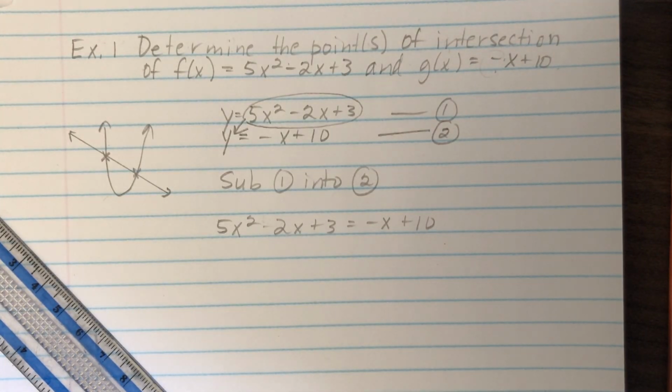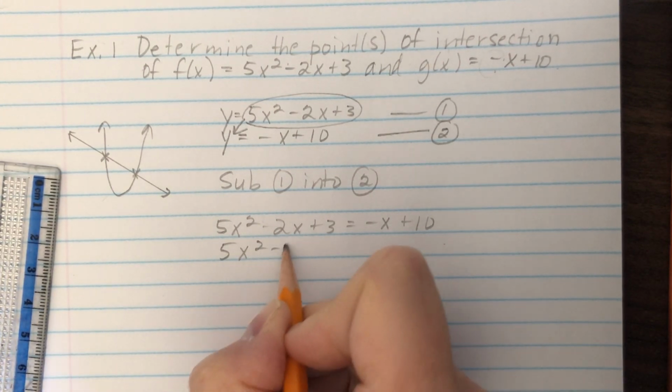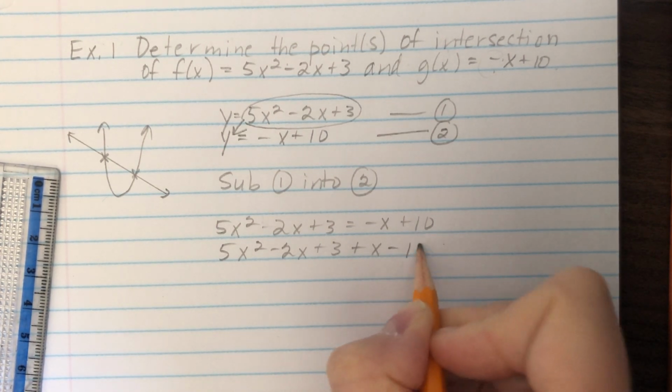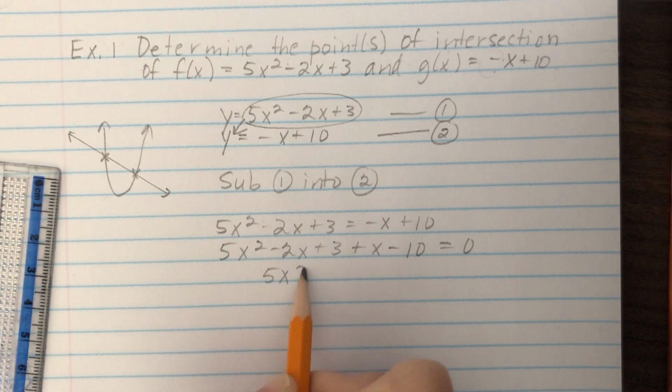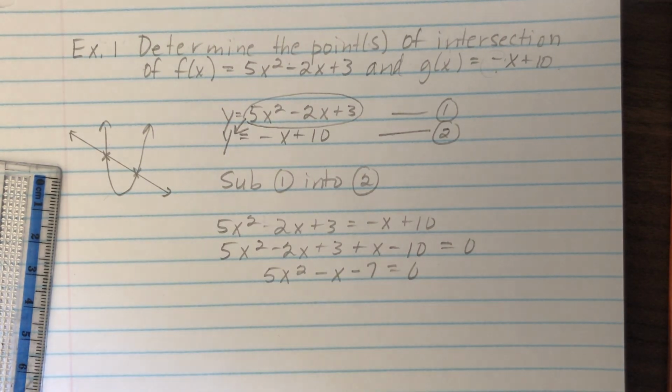And to solve a quadratic equation, I need to make sure that I make one side equal to 0. So I'm going to add x and subtract 10 from both sides. So doing that, I get this next line. And then combining my like terms, I end up with 5x squared minus x minus 7 is equal to 0. Now this equation is not factorable, so I'm going to solve it using the quadratic formula.